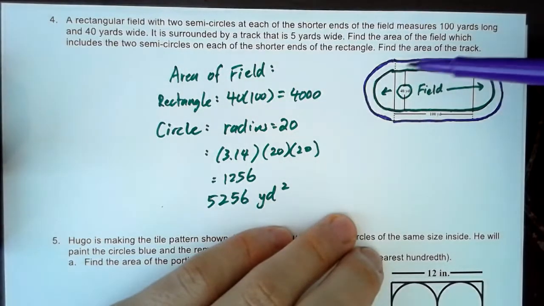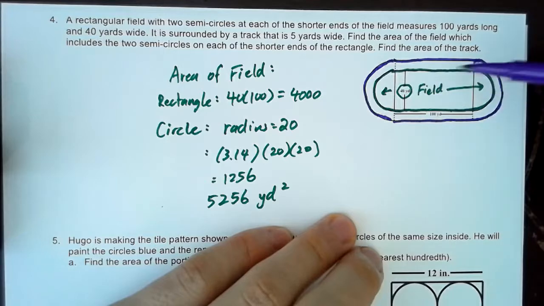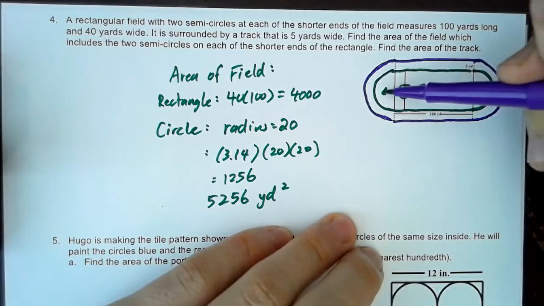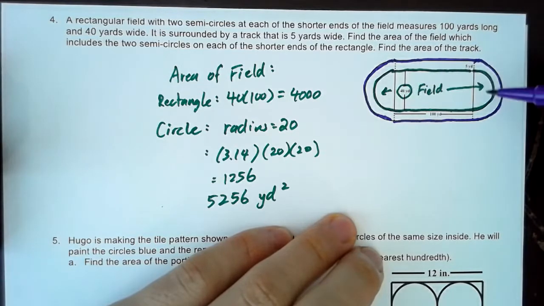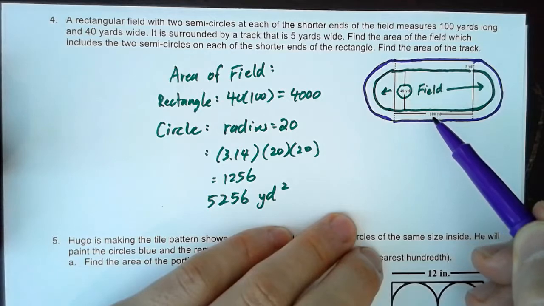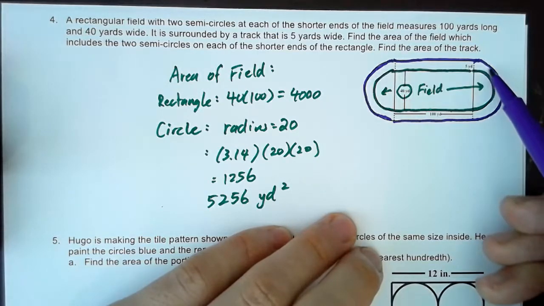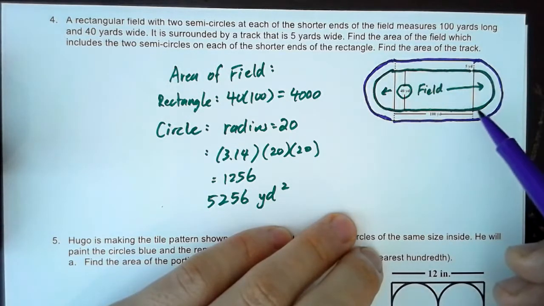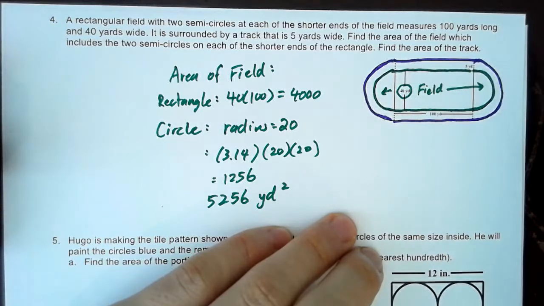The area of the field really consists of a rectangle and two semicircles, right? But how would you calculate the area of the track? Remember, the track is the portion where the athletes run around the track. How would you calculate that portion?